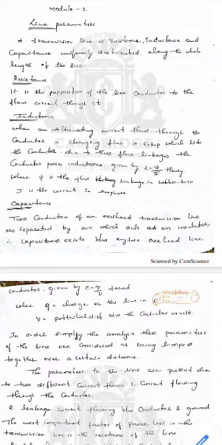This is the standard formula for inductance: L equals the flux divided by the current flowing through the line conductor, where phi is the flux linkage in Weber-turns and I is the current in amperes. So that is the inductance.